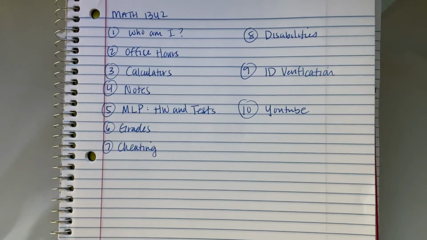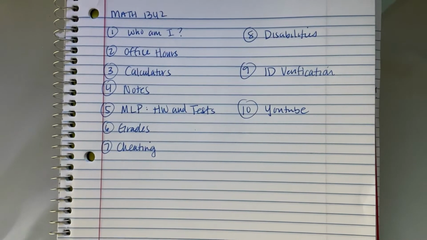If you have a disability, let the disability office know, and they will send your paperwork probably to me, because you obviously can't bring it to me in person, and I will accommodate you in the ways that I can.